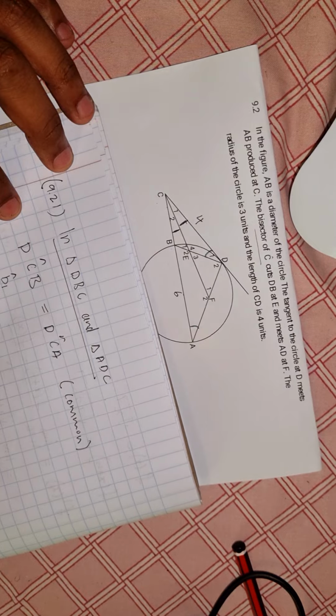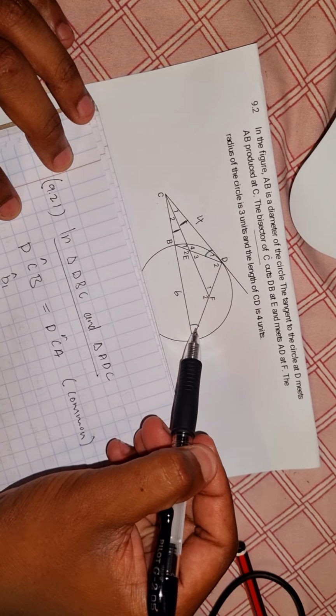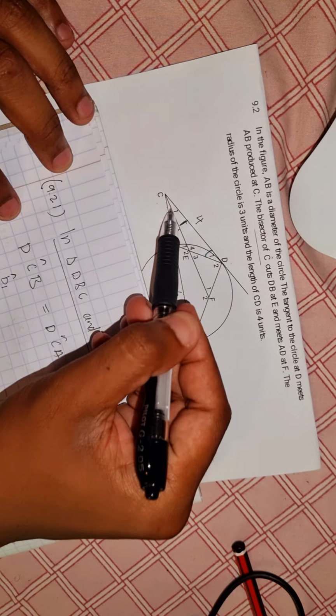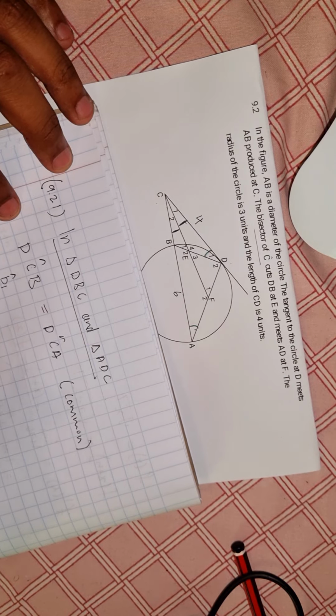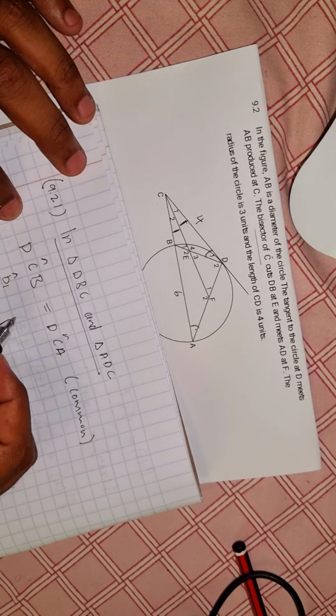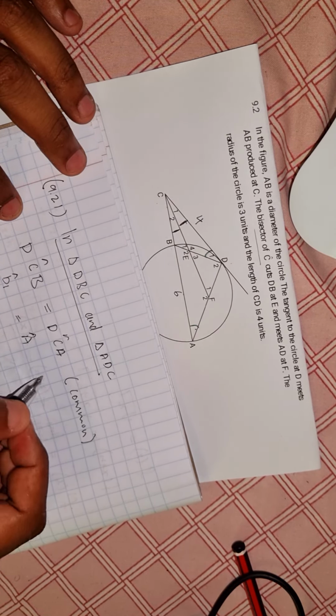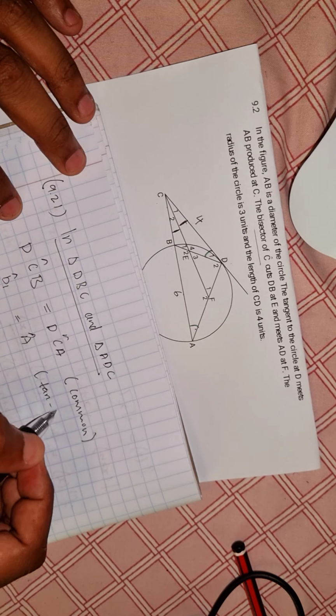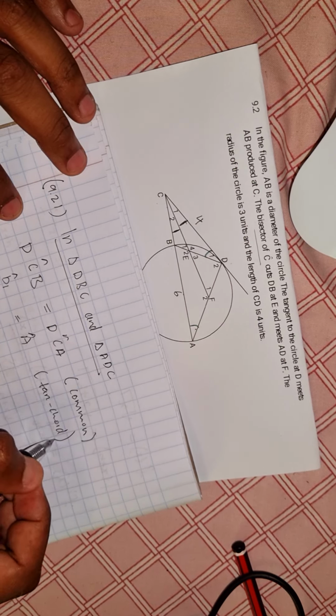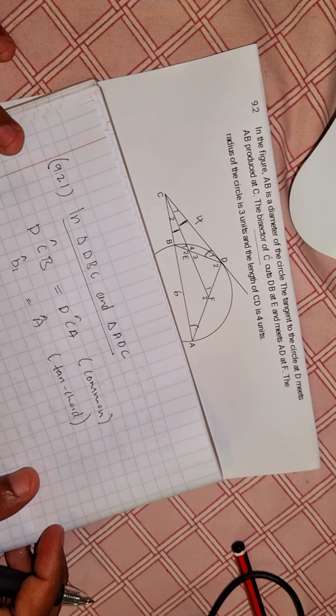is equal to angle A from triangle ADC, because that's where we want to prove similarity. You're going to say it is equal to angle A. What is the reason? It's the tan chord theorem. Okay, that's how you write it.